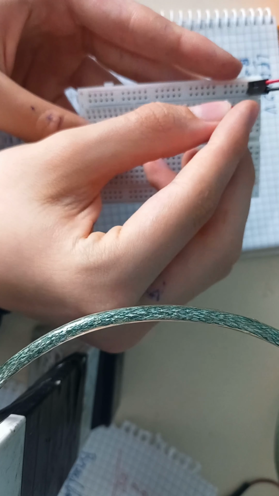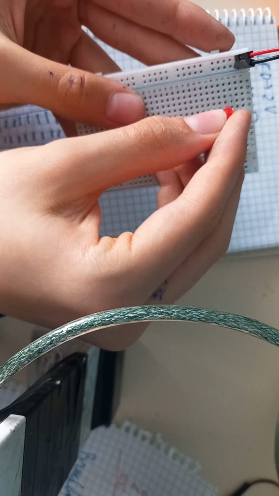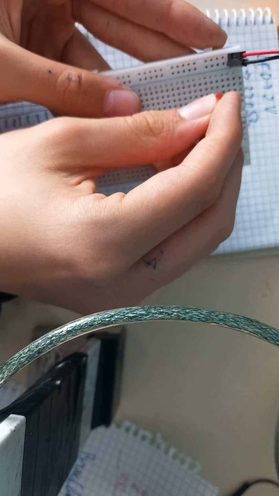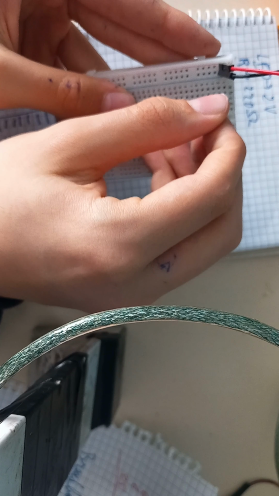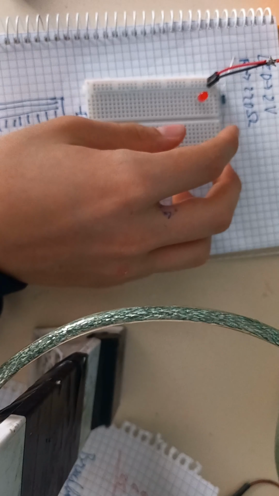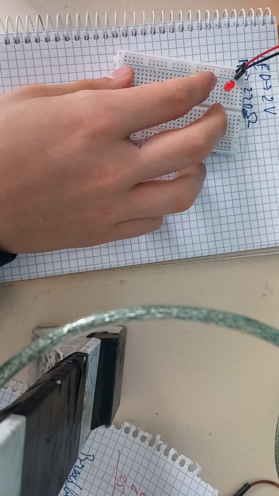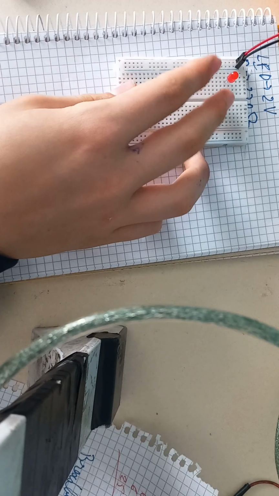For example, the cathode is in the fourth one, and the anode is in the fifth one. Let me just fix something there.